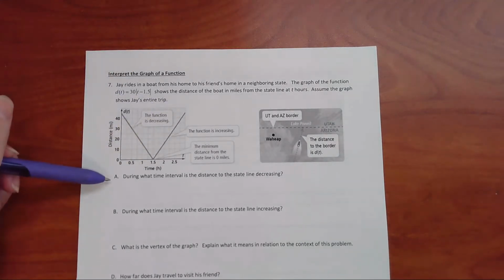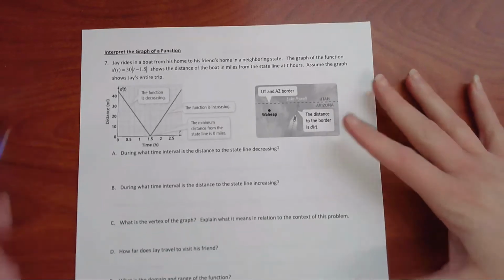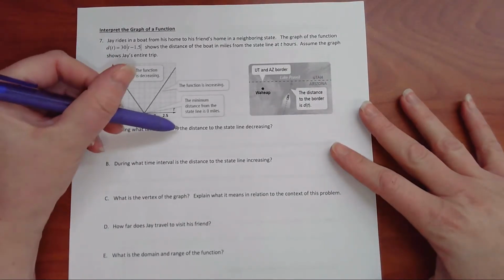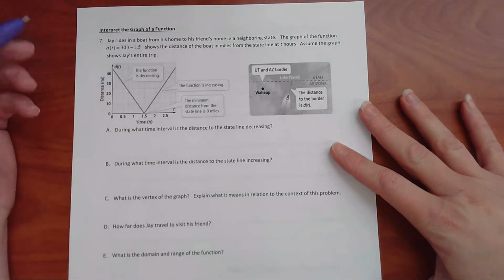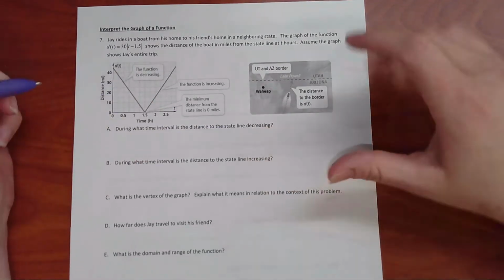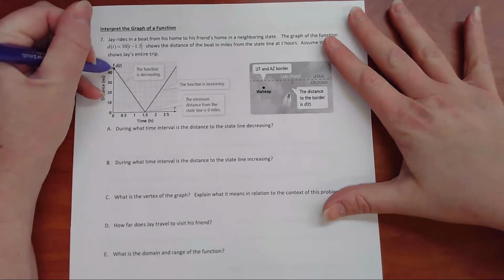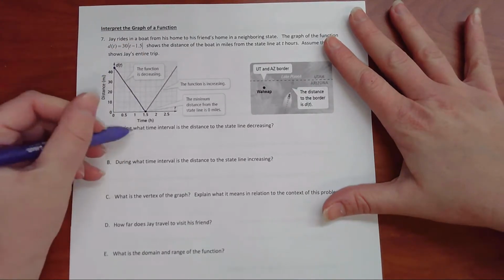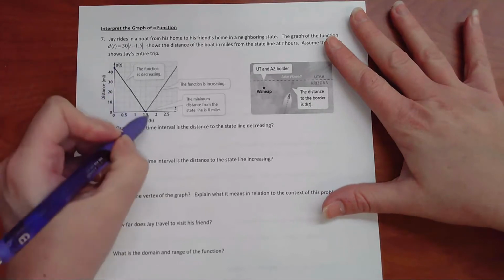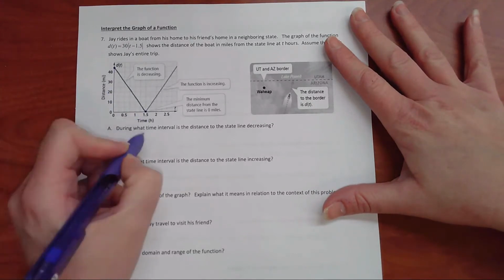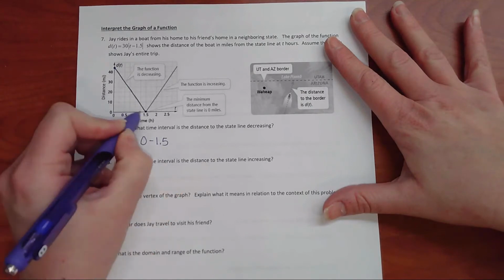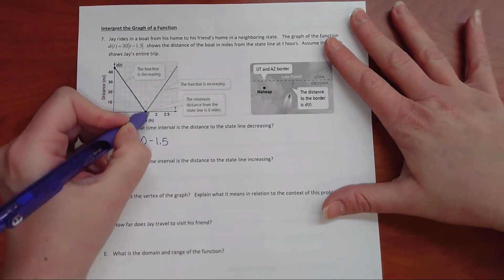So if we take a look at what we're going to be working with here, it says, during what time interval is the distance to the state line decreasing? So it's decreasing from here to here. So what time interval? If it's decreasing here, you're going to look at the time from 0 to 1.5. From 0 to 1.5 hours, it's going down.